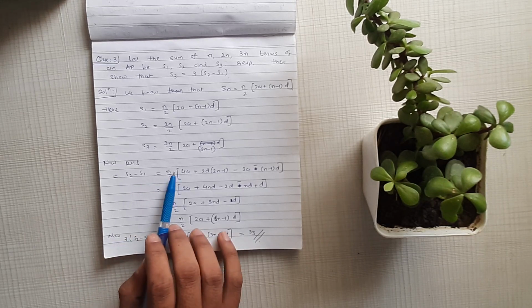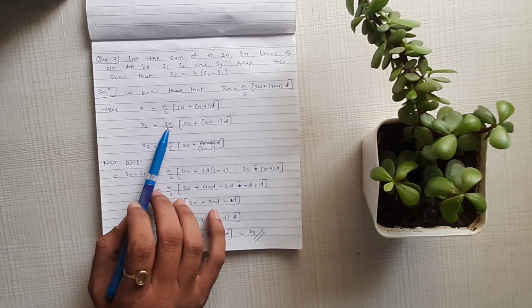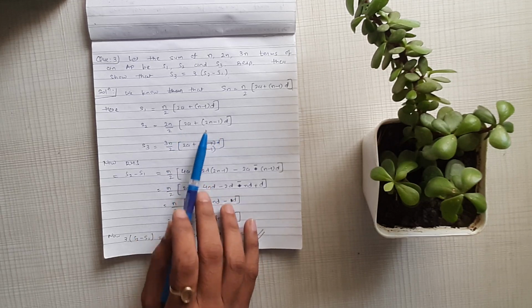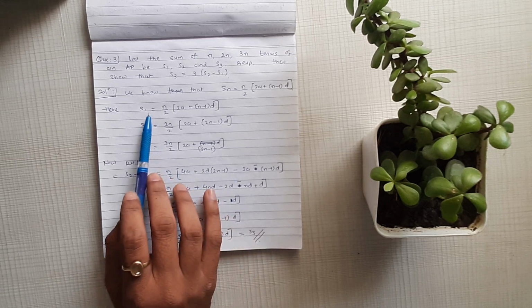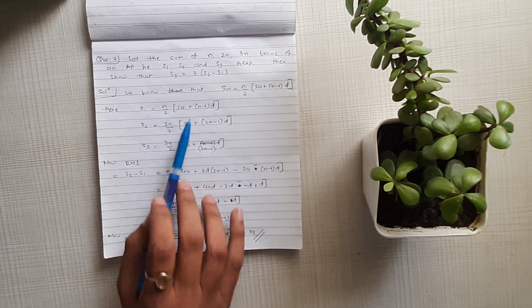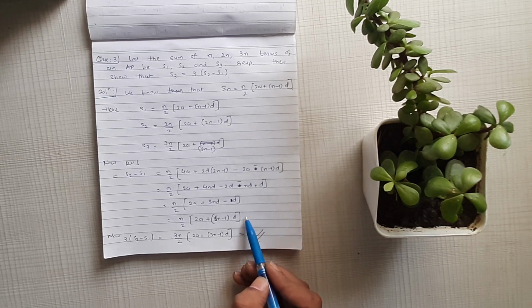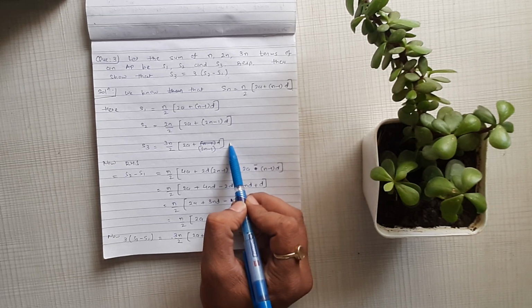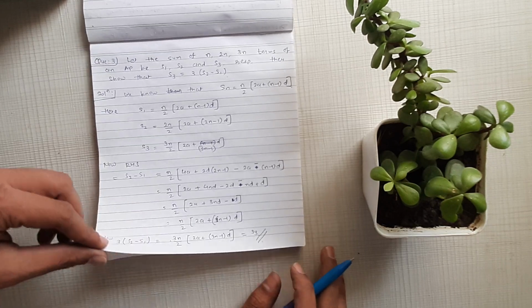S2 minus S1 is equal to, from both these terms, n by 2 is common, and then 2 is multiplied over here. So 4a plus 2 times d into 2n minus 1, minus S1. So n by 2 is common, 2a plus n minus 1 into d. After some calculations, I am getting this kind of term, and if I multiply this term by 3, I get the same term, that is S3. Hence proved. Let's go to another question.